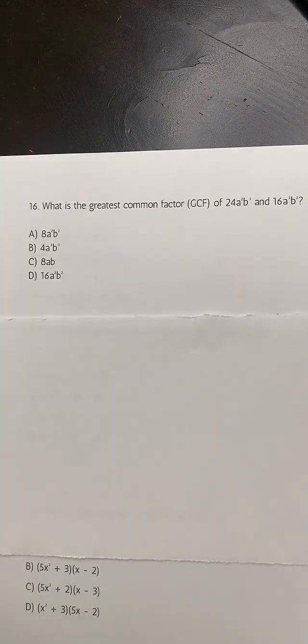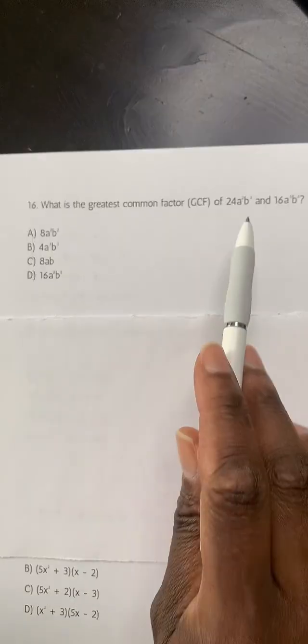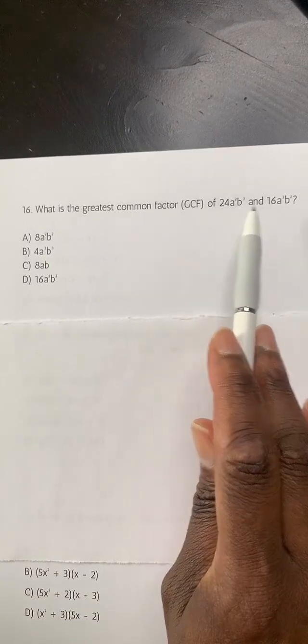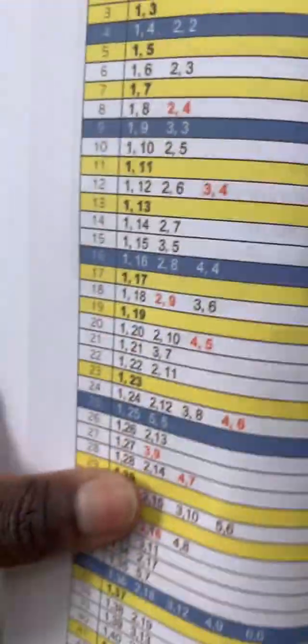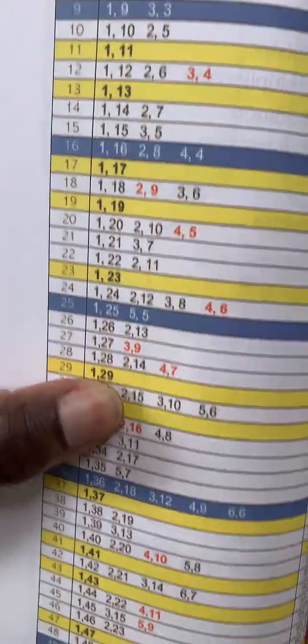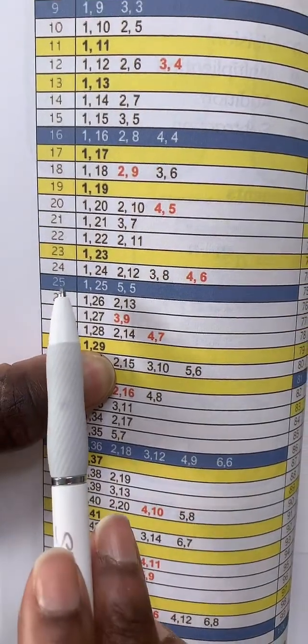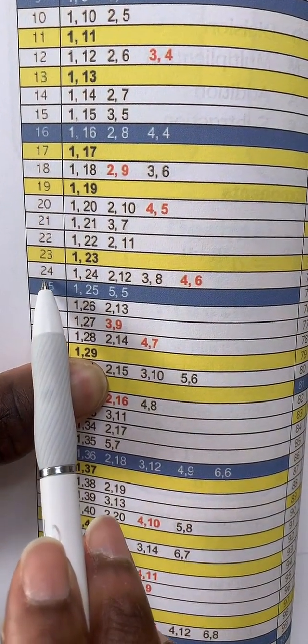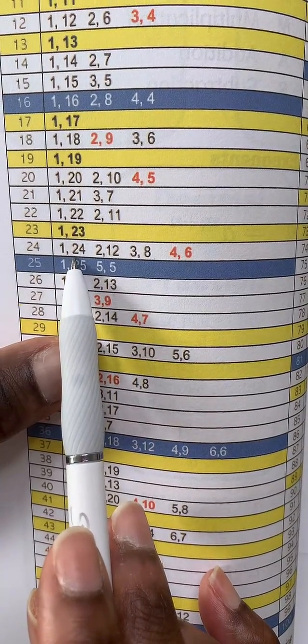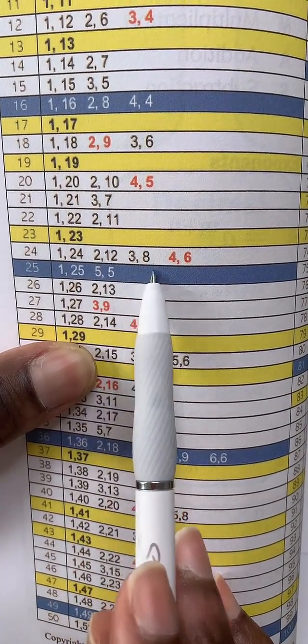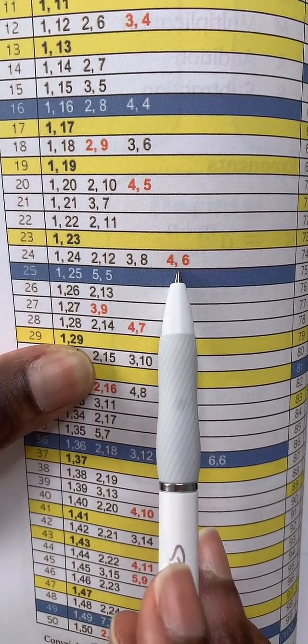Well, let's take a look. So, greatest common factor. That means we need to know what the factors of each are, for the 24 and for the 16. So, I have this little factor sheet that I basically created, and we're taking a look at our factors of 24. So factors of 24 are 1 and 24, 2 and 12, 3 and 8, and 4 and 6.